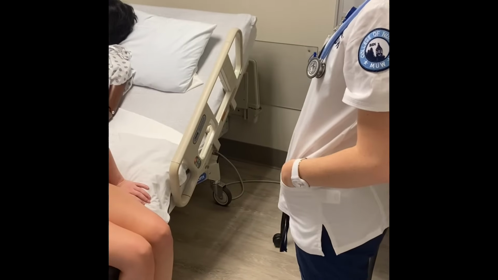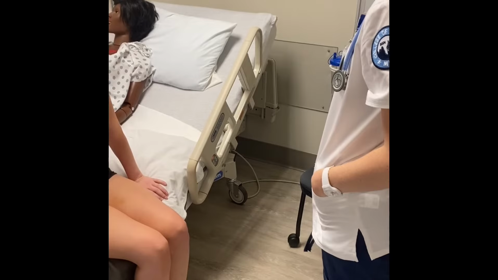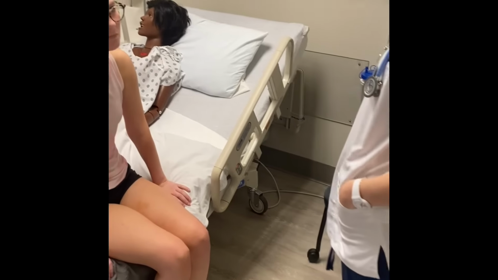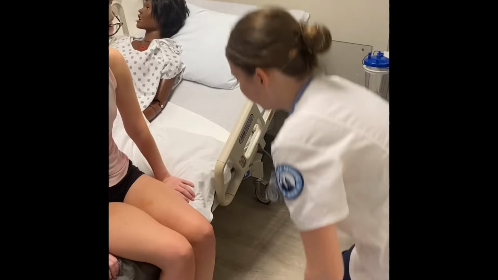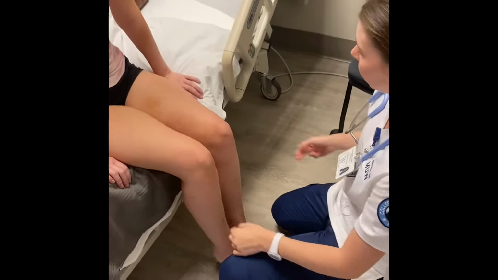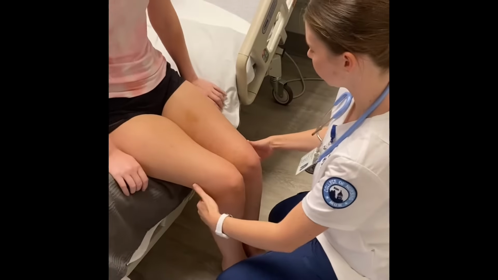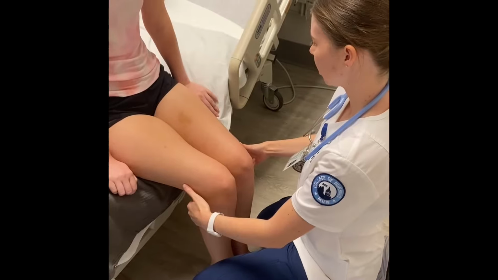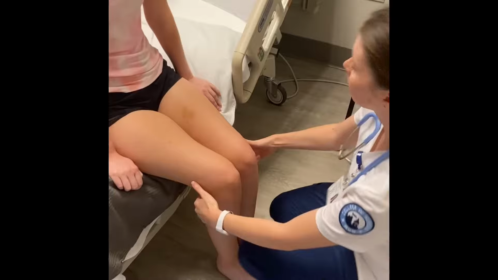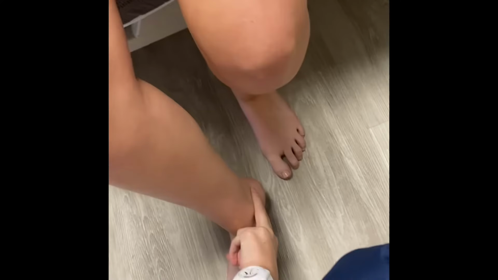So now we're going to do range of motion. Actually, first we're going to do your pulses. Okay. So I'm going to do your popliteal pulse bilaterally. So it's just behind your knees right here. So your pulse would be a 2+. Now I'm going to do the posterior tibial on your right leg.